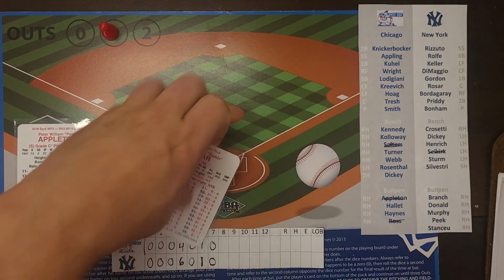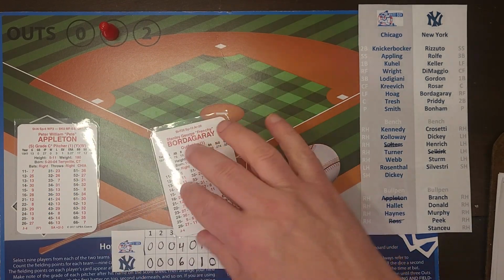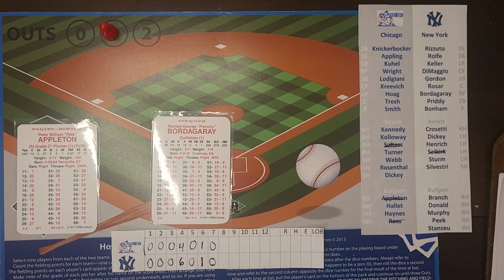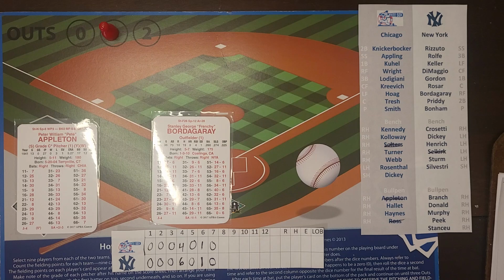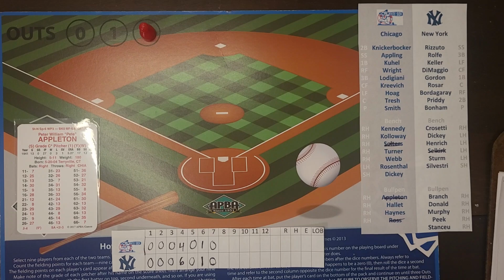So Rosar grounds to Appling, 1 away. And here's Bodegare, followed by Pretty. 52 is going to be a 27, and that's going to be a ground ball to third. So 2 down. 2 down, and that's going to send us to Pretty.